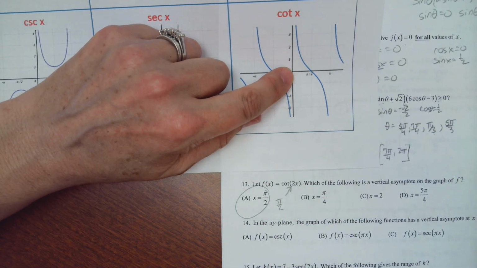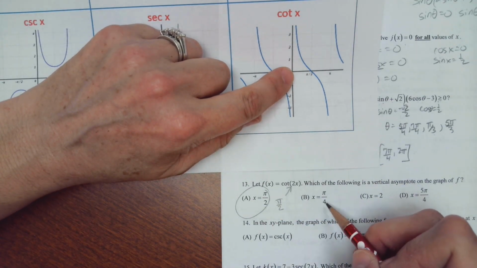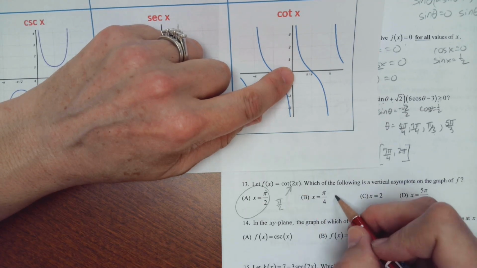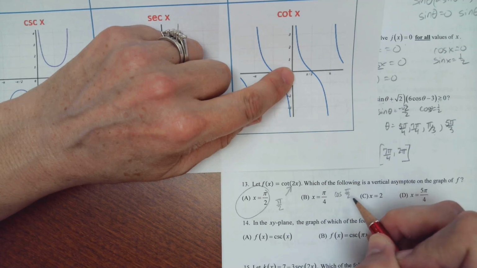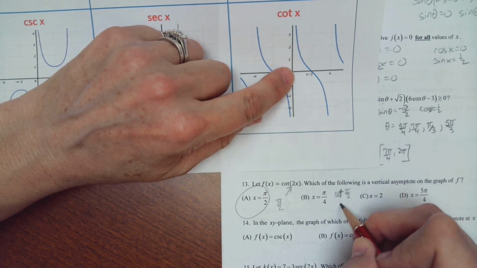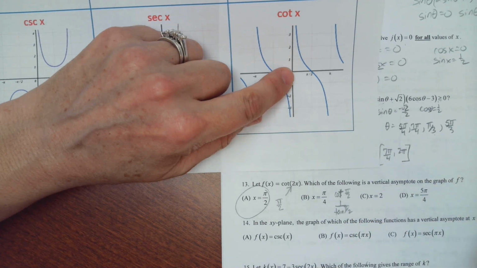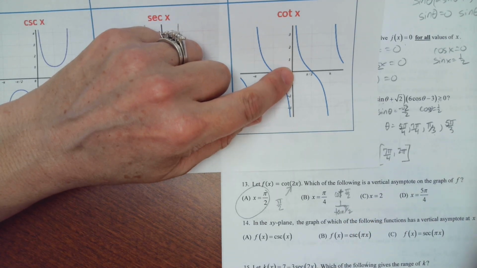Or, like I did earlier, you can try plugging in these numbers. Let's do pi over 4. So cotangent, 2 times pi over 4 becomes pi over 2. So the cotangent of pi over 2 is 1 over the tangent of pi over 2.